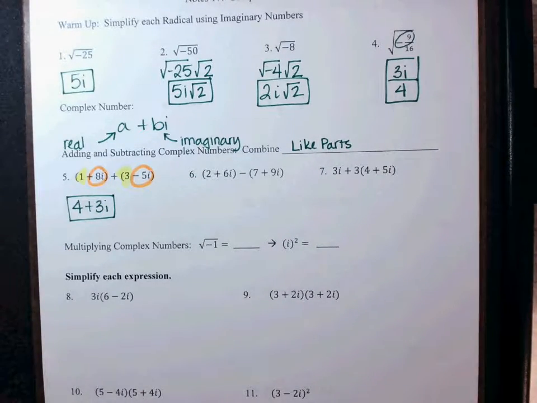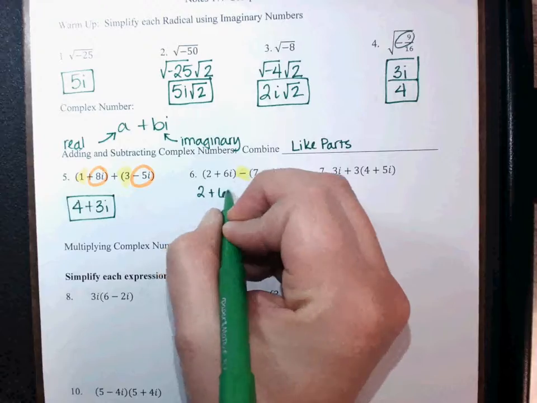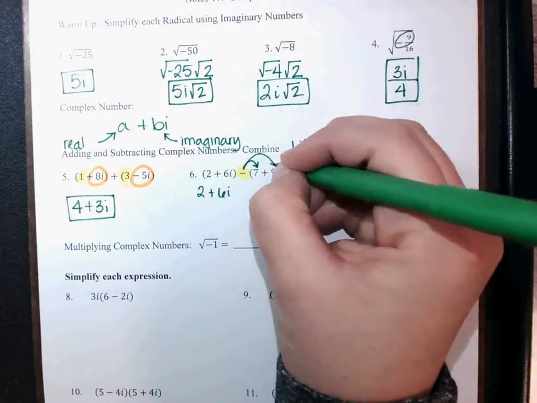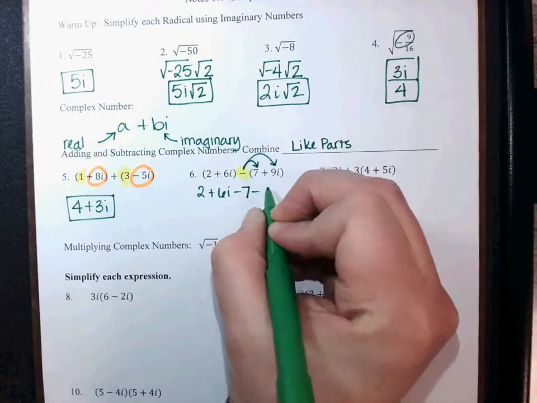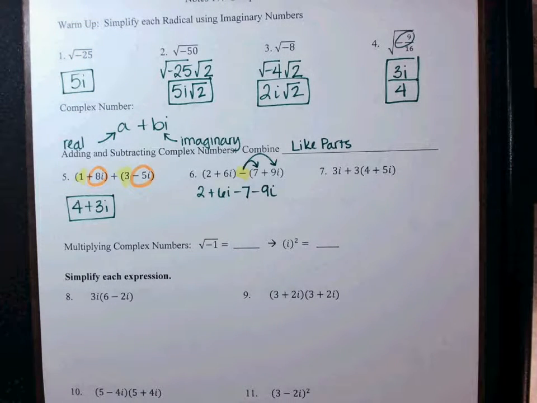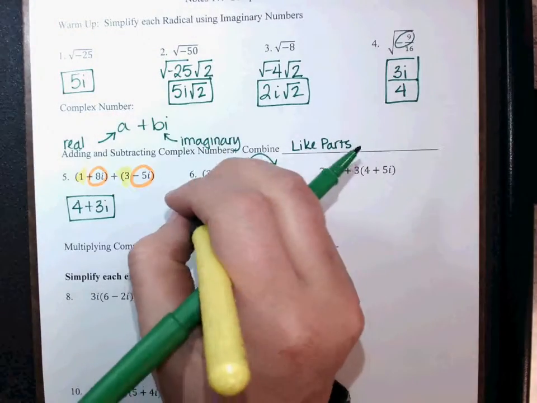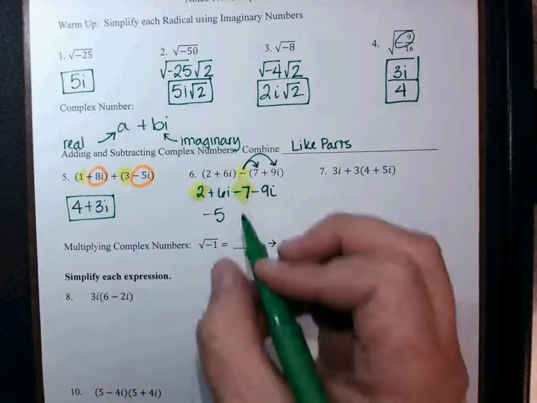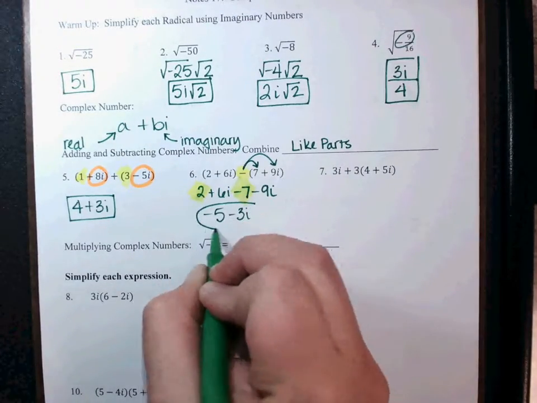Alright, let's look at number 6. Now notice here I have a negative sign. I'm subtracting. When you subtract, you need to remember that it distributes into the parentheses. So I'm going to write this one the same, 2 plus 6i. But if it's a minus, you need to distribute. So that would now be a minus 7 and a minus 9i. From here, you're going to combine like parts. What is 2 minus 7? Negative 5. And what is 6i take away 9i? Negative 3i. So far, so good?